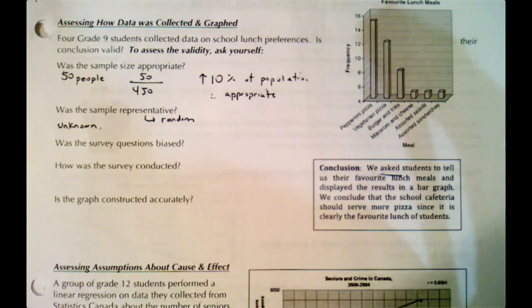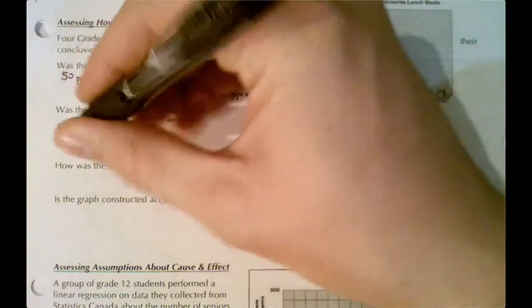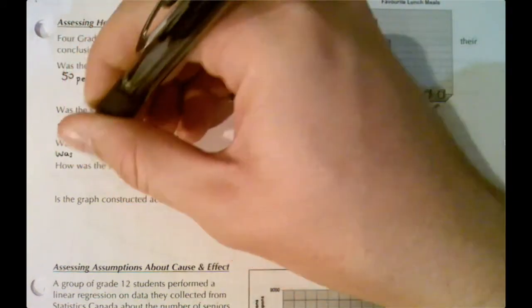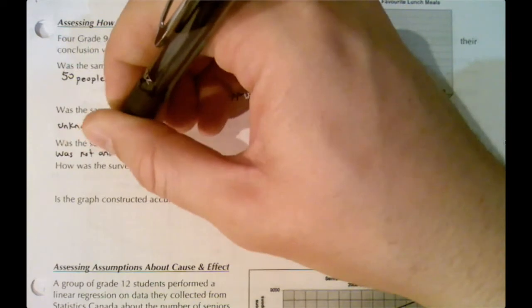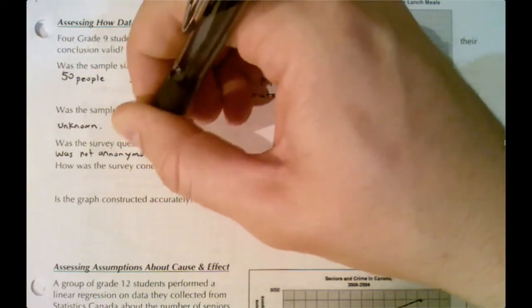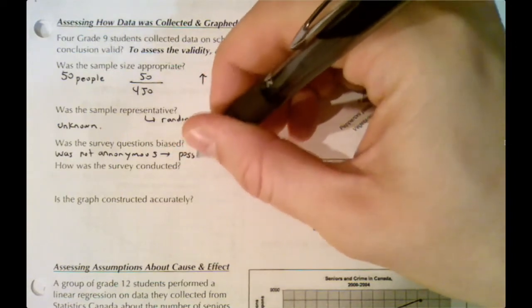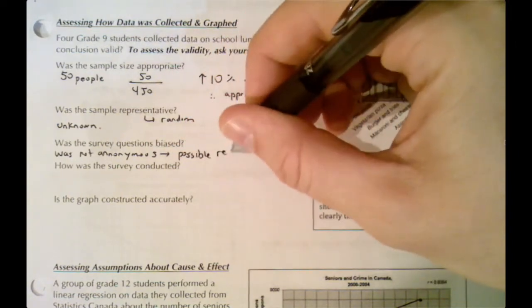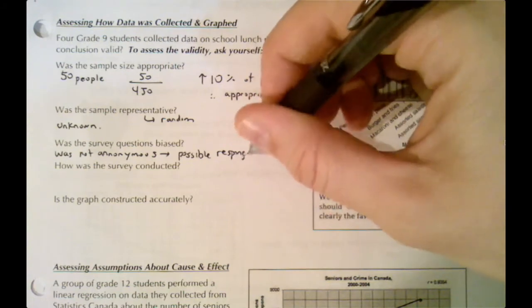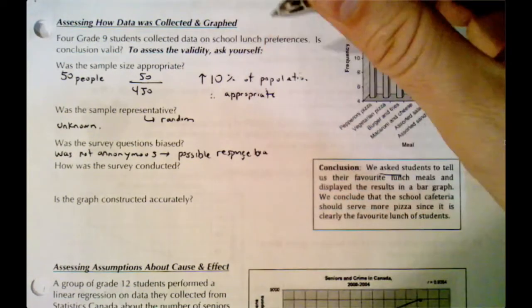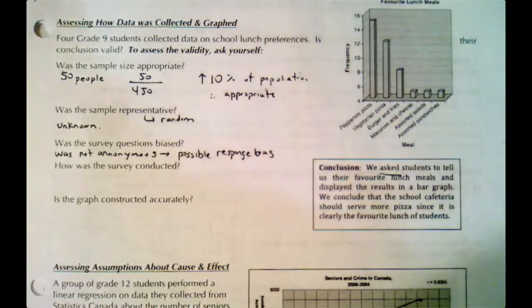It doesn't actually say, but let's assume it was not anonymous. So there's possible response bias. How was the survey conducted? Well, it said they asked grade 9s in person to tell them. Not great.